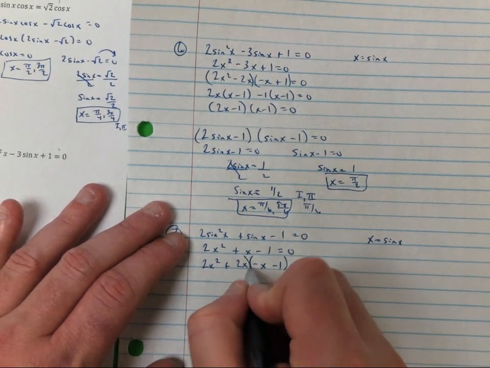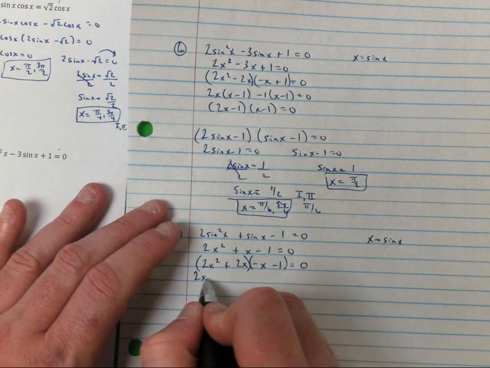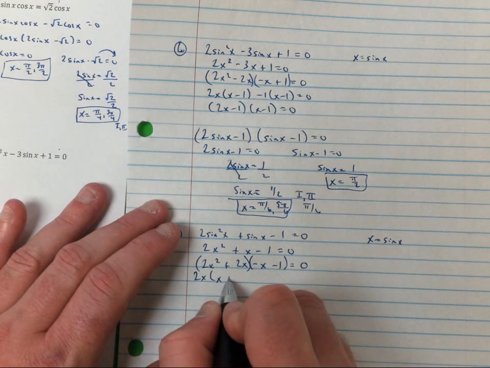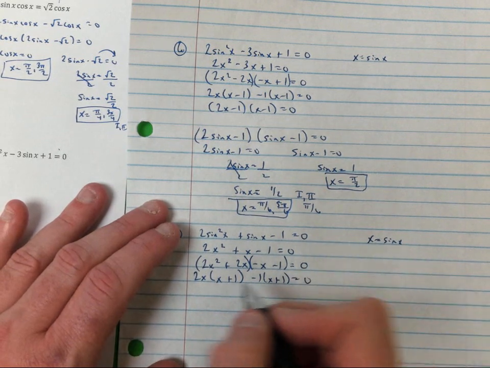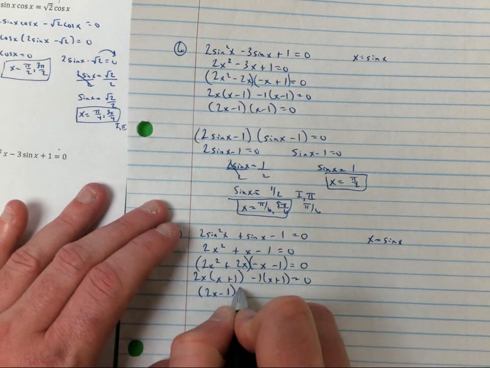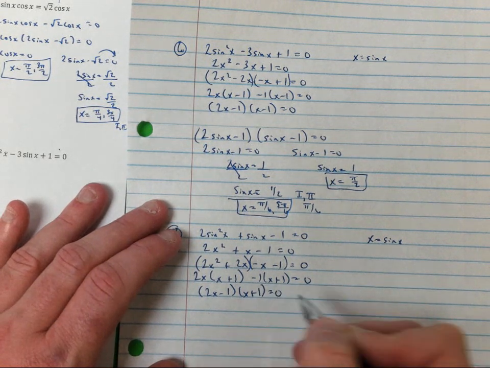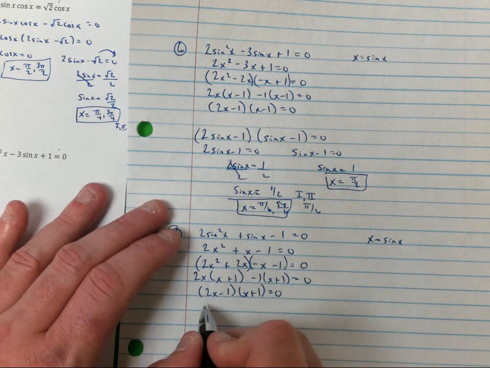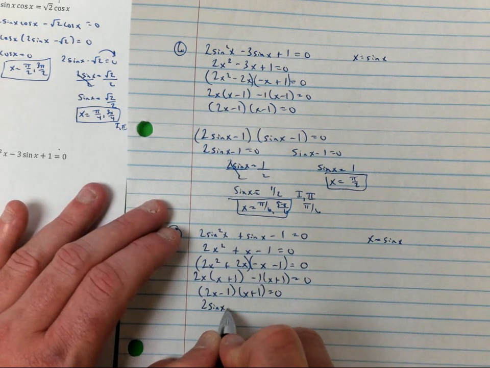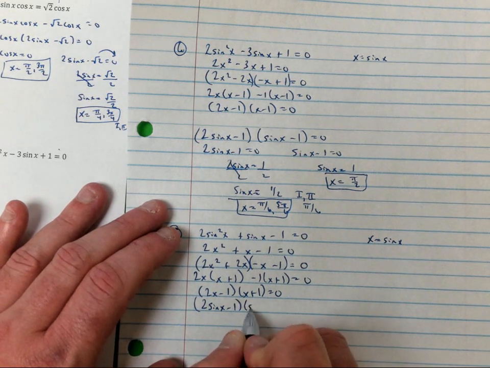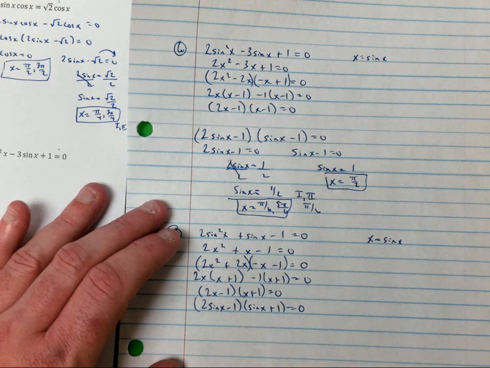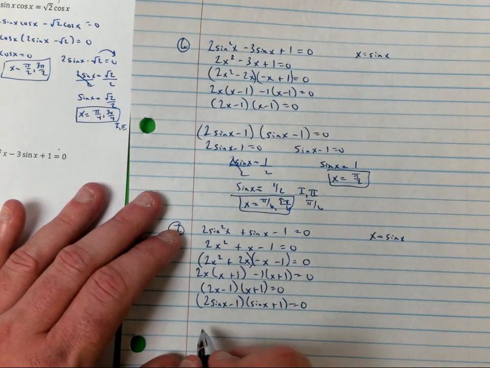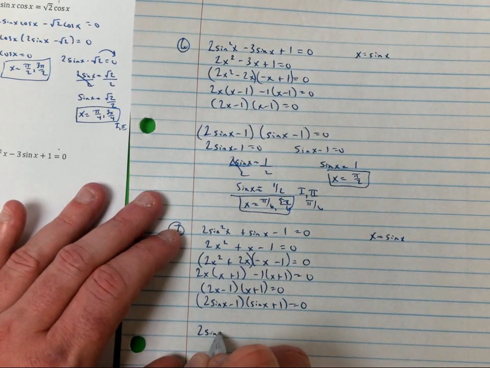Group it off. I can take a 2x out. That leaves an x plus 1. Take a negative 1 out. That leaves an x plus 1. So I have 2x minus 1 and x plus 1 equals 0. I'm going to substitute sine x back in for x. 2 sine x minus 1, sine x plus 1 equals 0. Set both of them equal to 0.